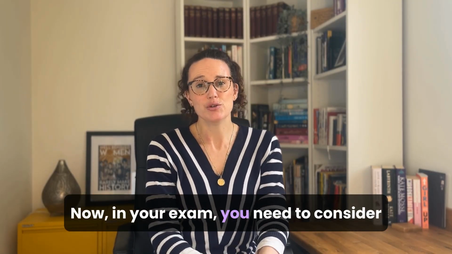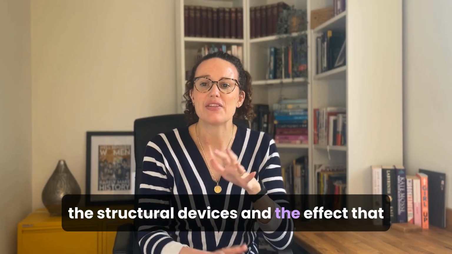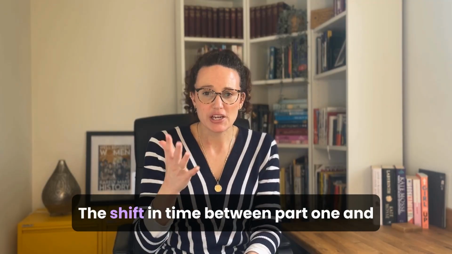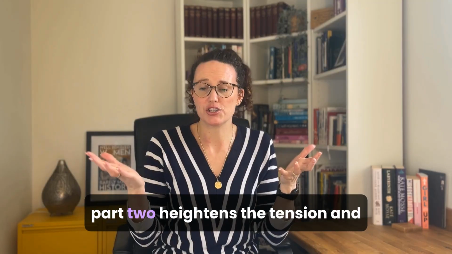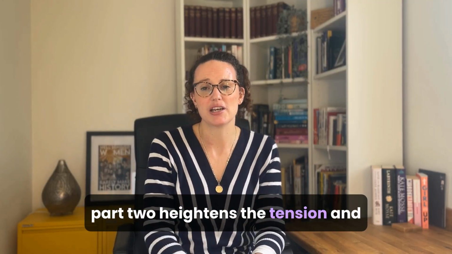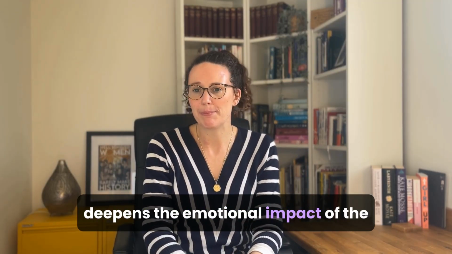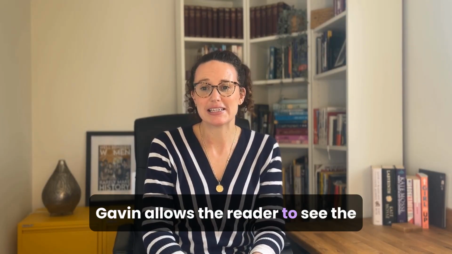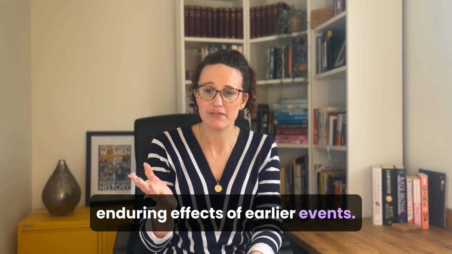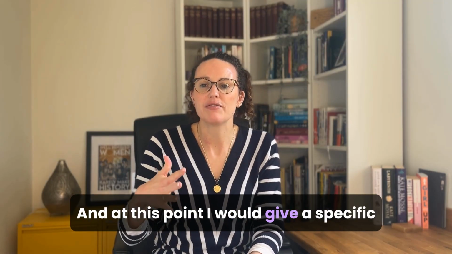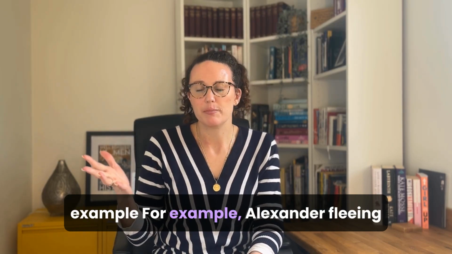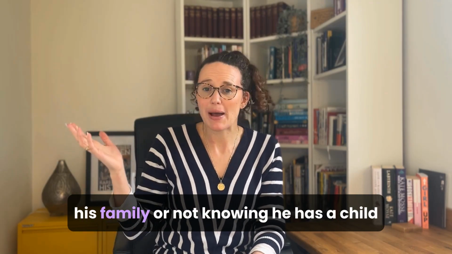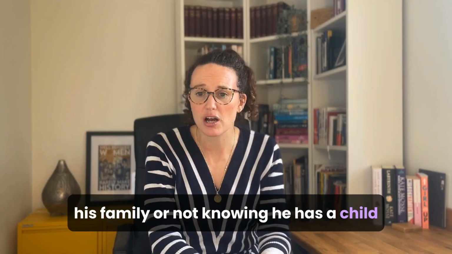Now, in your exam, you need to consider the structural devices and the effect that they have on the reader. So for example, the shift in time between part 1 and part 2 heightens the tension and deepens the emotional impact of the narrative. It allows the reader to see the enduring effects of earlier events. And at this point, I would give a specific example. For example, Alexander fleeing his family or not knowing he has a child whilst Aaron then grows up at Coram.